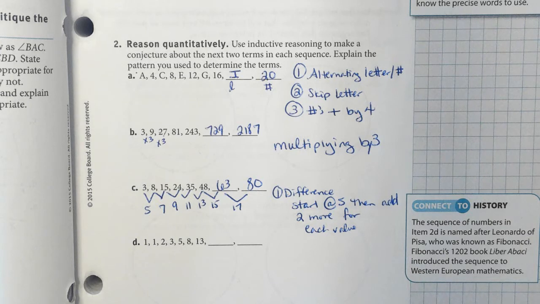So let's take a look at part D. From 1 to 1 is no change. From 1 to 2, 2 to 3, 3 to 5, 5 to 8, 8 to 13. Now there's a couple different ways people notice this pattern.